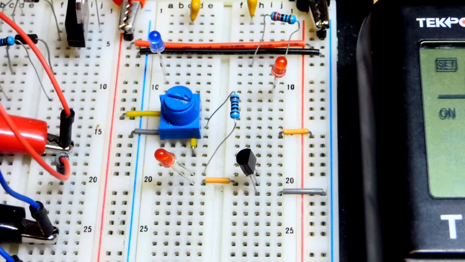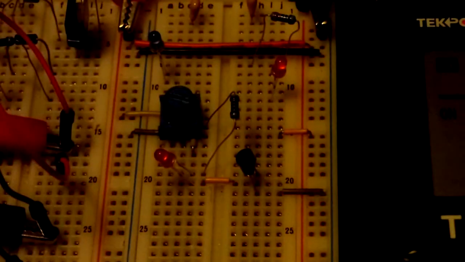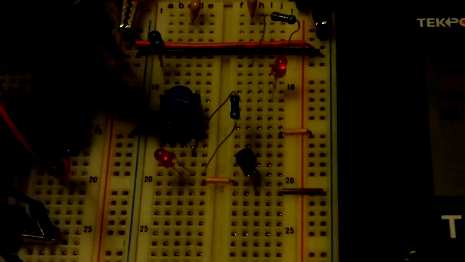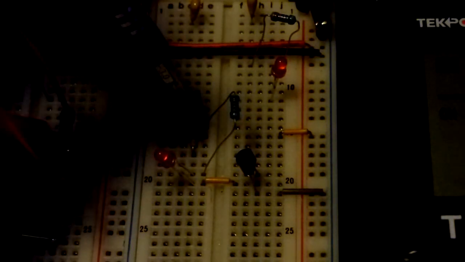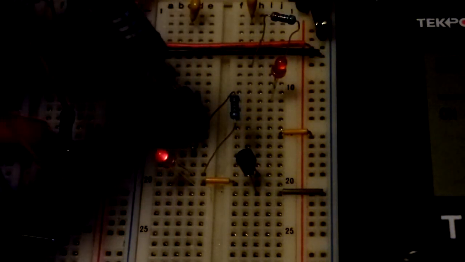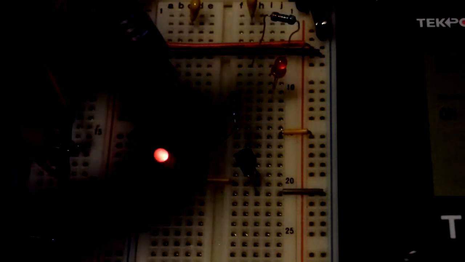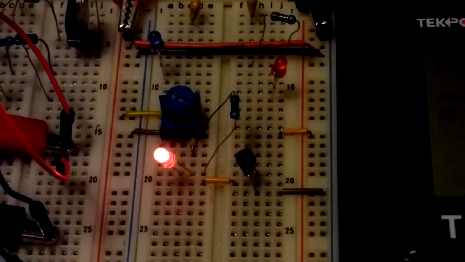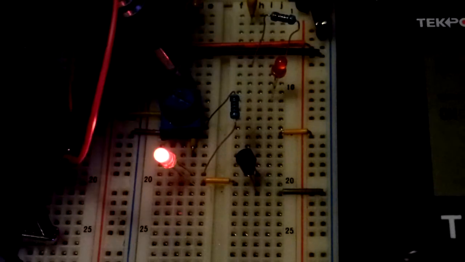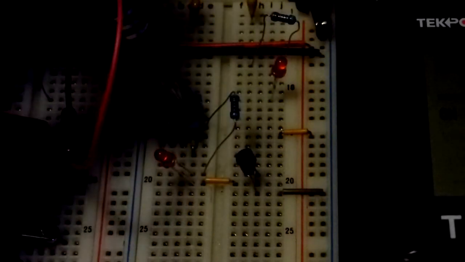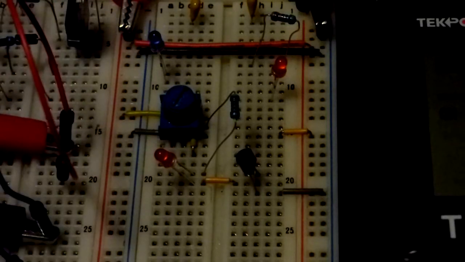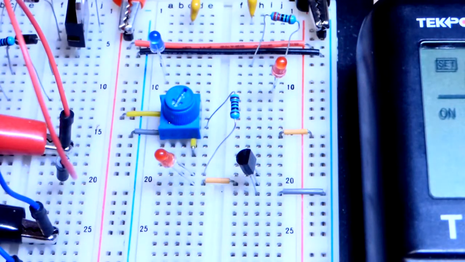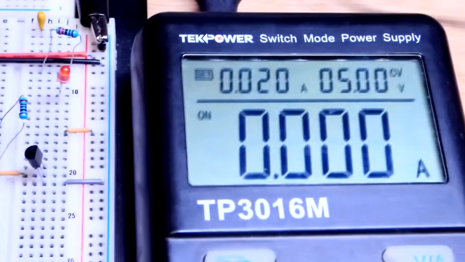This LED looks off, and it probably is off. I think that's just a reflection from the overhead light, which is actually pretty dim. But if I turn the trim pot up a little bit, you can see we got some glow there, so there's a little bit of current. And now I'll turn it all the way up. The LED is lit relatively bright. There is this 1 kilo ohm resistor that is also limiting current. But in any case, we have the trim pot there. The power supply is set to 5 volts.